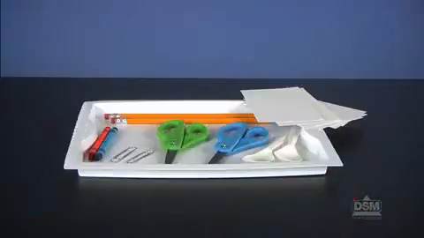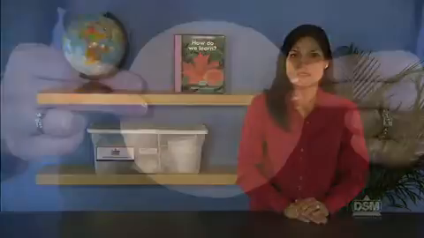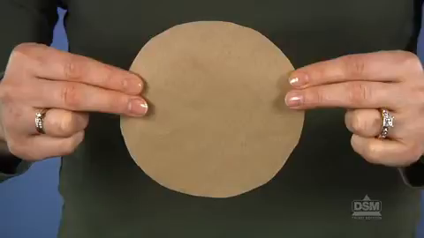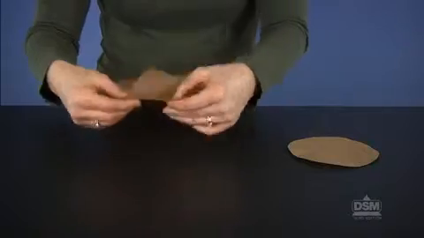Next, distribute a tray to each team and give them time to examine and handle the tools. Encourage the students to think about what the tools do and to observe them as a scientist would by using their senses. Distribute a sheet of newsprint to each student and show the students the circle you cut out during the preparation. Ask the students to tear their paper into a circle.